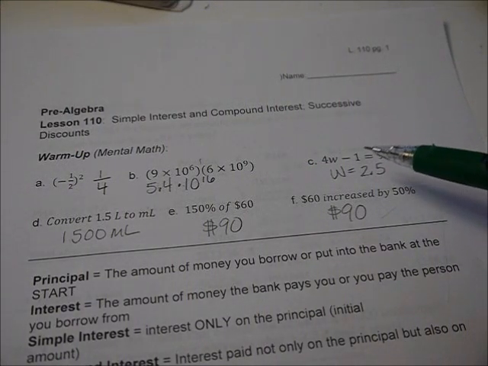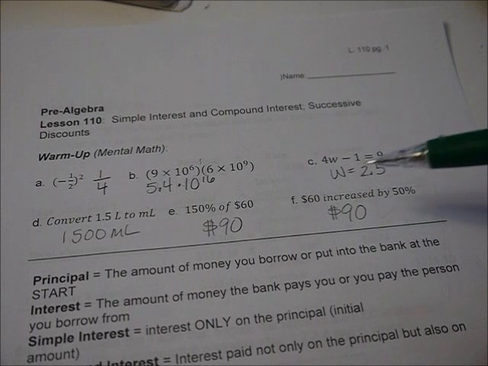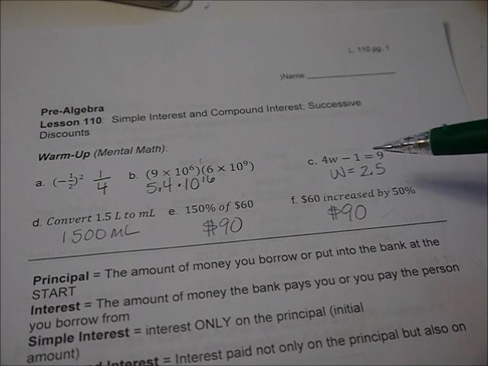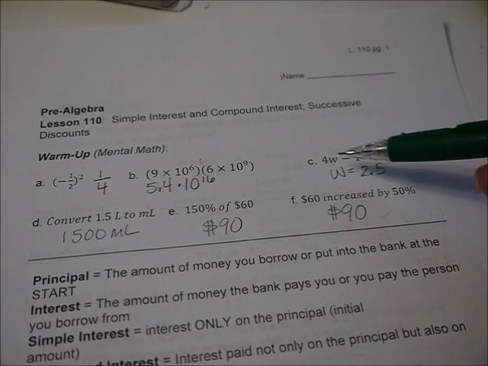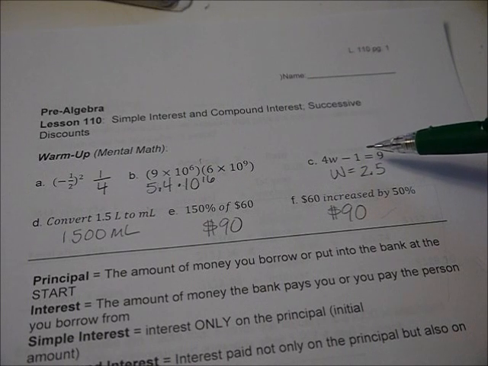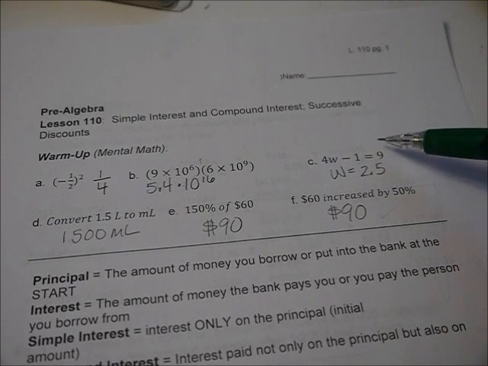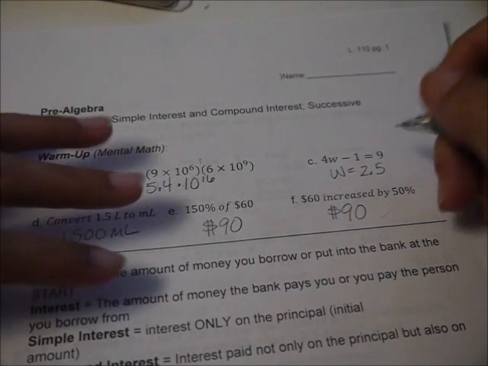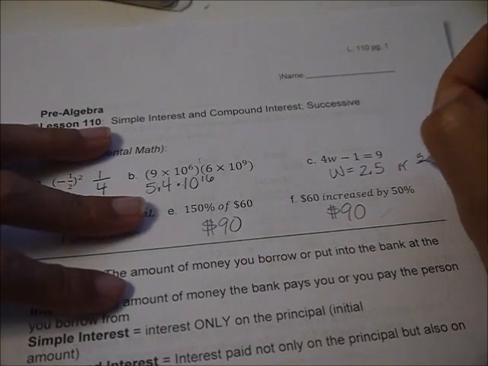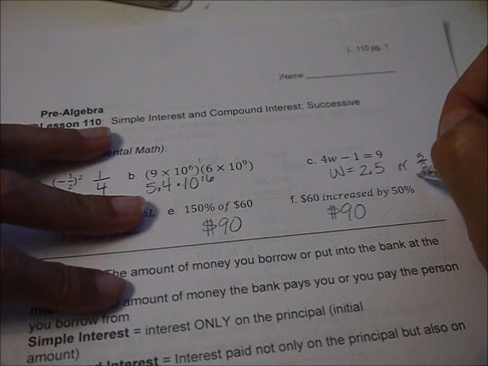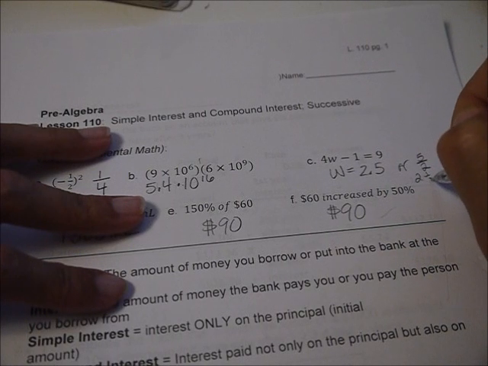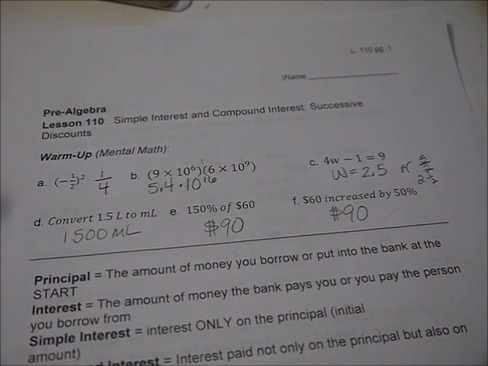This one, letter C, what I did was thought about, okay, I'm going to add 1 to both sides, and that gives me 10, right? So 4W equals 10. So W in your answer key, W equals 10 over 4, which is 5/2, okay? I also thought about there are 4 2.5s, so your answer could also be 5/2, or even 2.5, okay? Those are all appropriate answers.